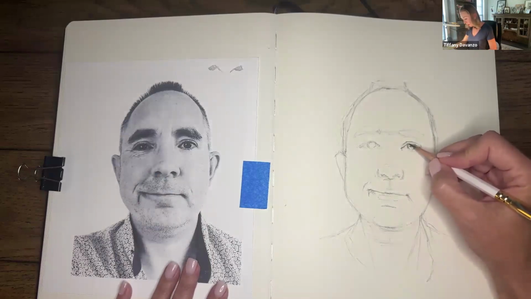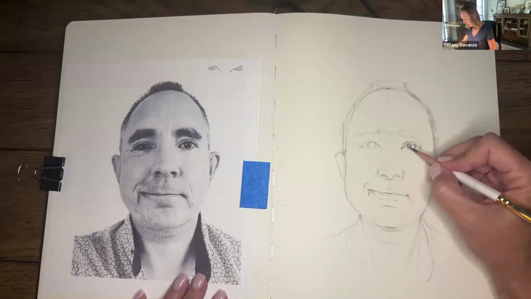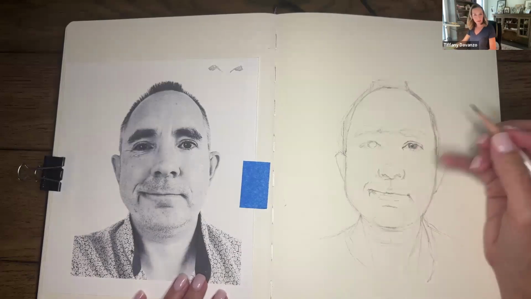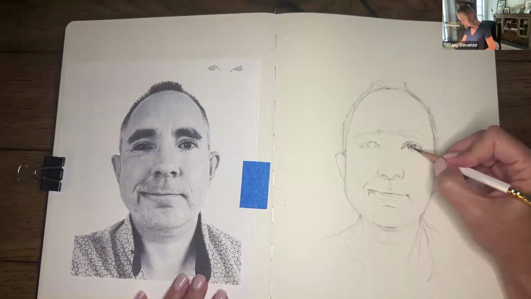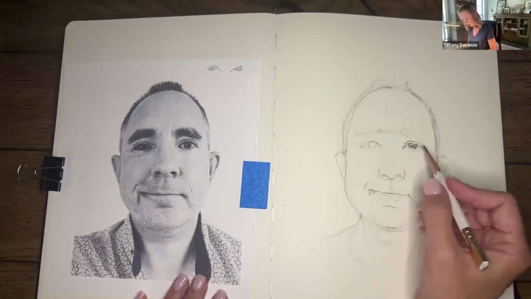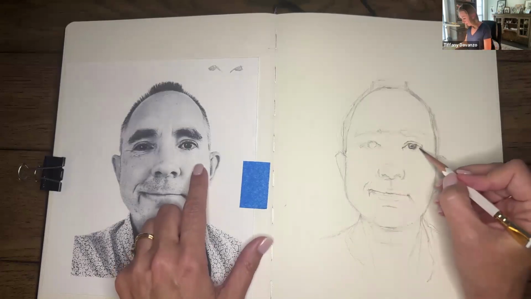And I'm going to try to pay attention to that little white highlight and not cover that up. But if I do, I can always just come back with my eraser. Sometimes I do as much erasing as I do drawing, which is fine. Erasing is really just like reverse drawing.